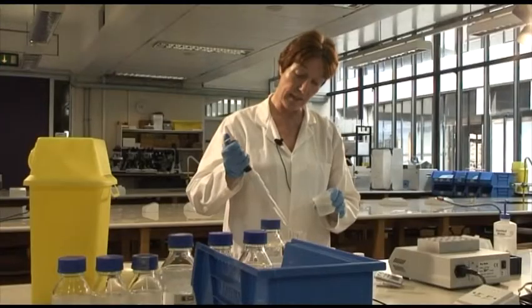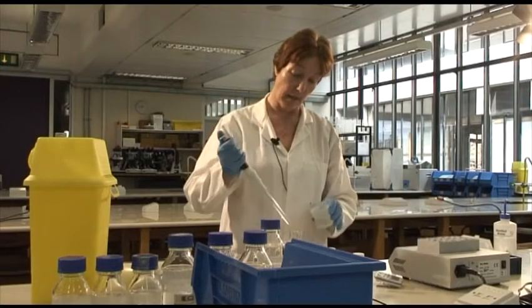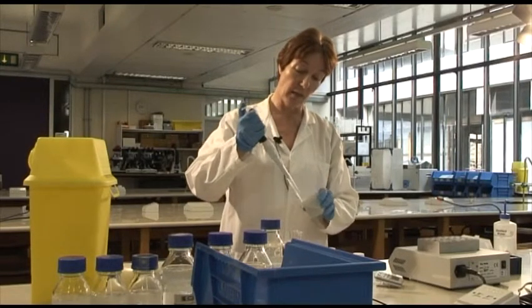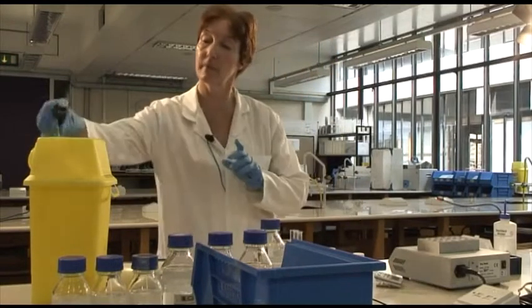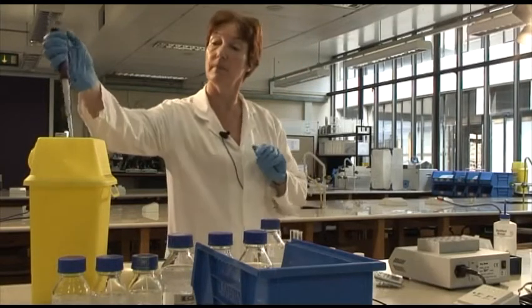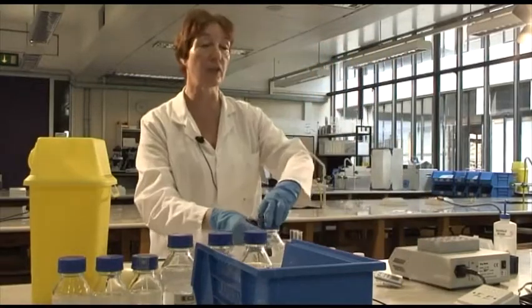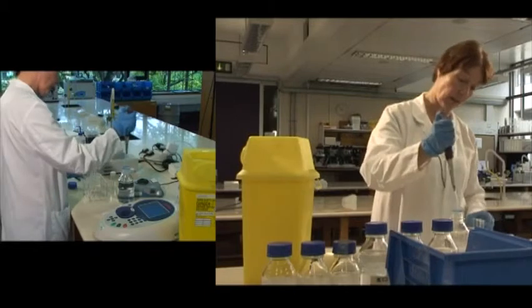I've got a series of tubes which I'm going to set up at a variety of different pHs. So to start with here, I'm just putting water into the tubes. And now I'm going to add some buffer, which will ensure that the pH stays at the intended pH throughout the experiment.